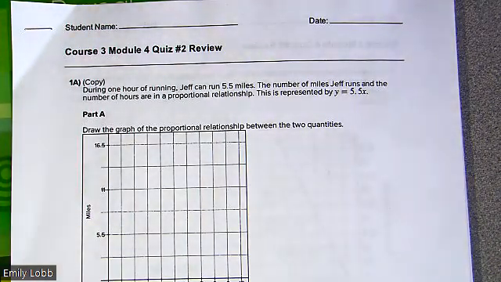Guys, listen. Sit down in your seat. Beckett, let's go.